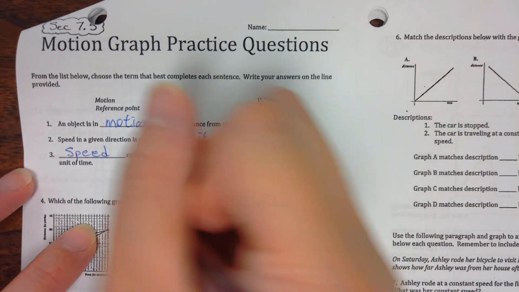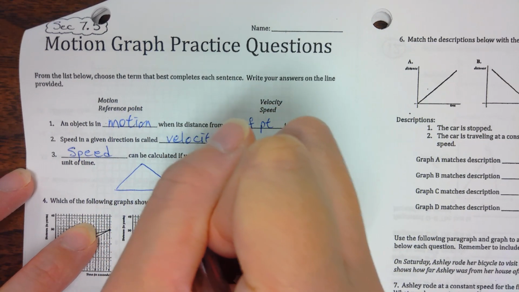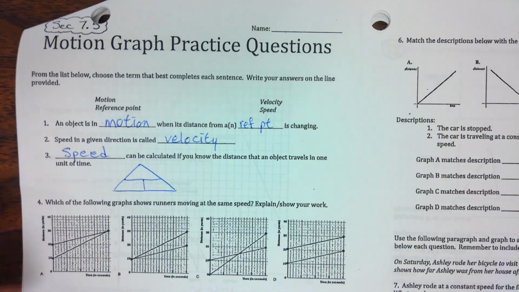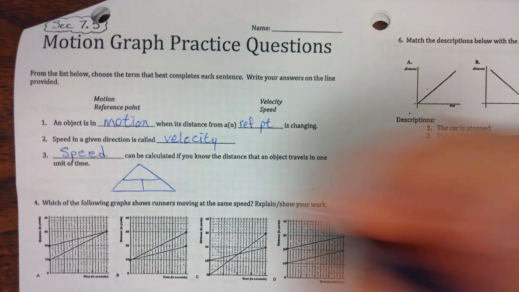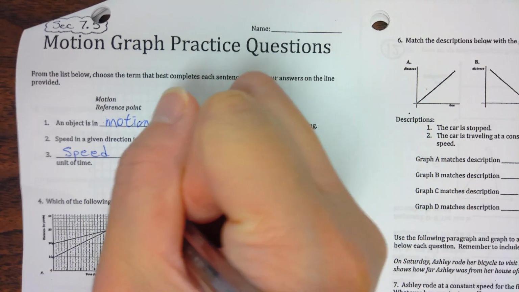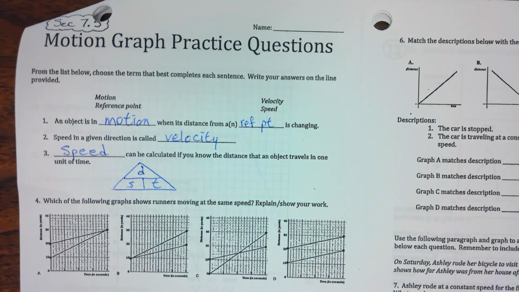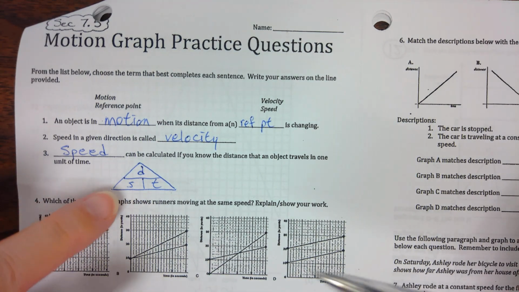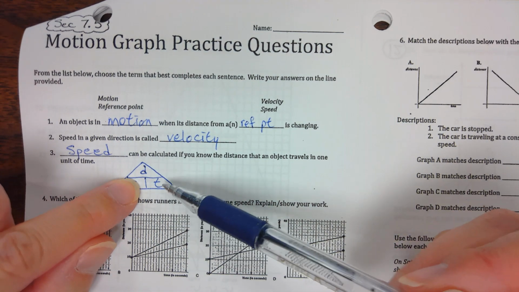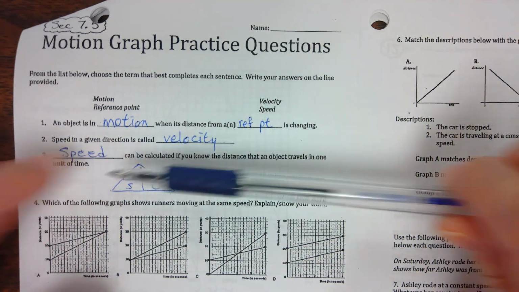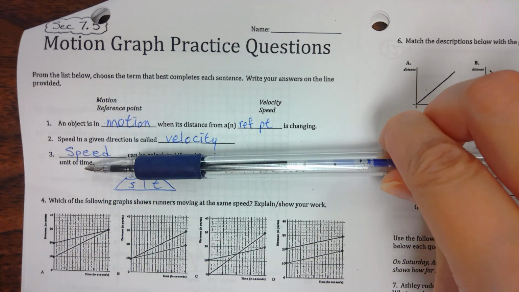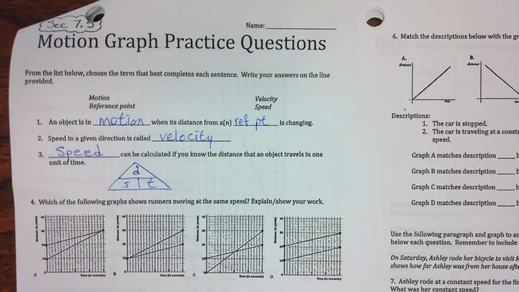So again with this, remember this triangle? The famous science triangle? What's the order? Yeah, so DST. Again, for those who have never seen this triangle, if you want to find speed, the formula is distance divided by time. If you want to find time, it's distance divided by speed. If you want to find distance, it's speed times time. So like a triangle that tells you 3 formulas.